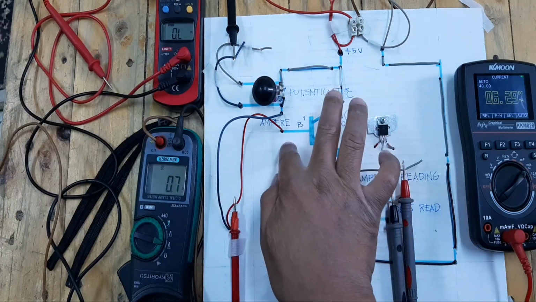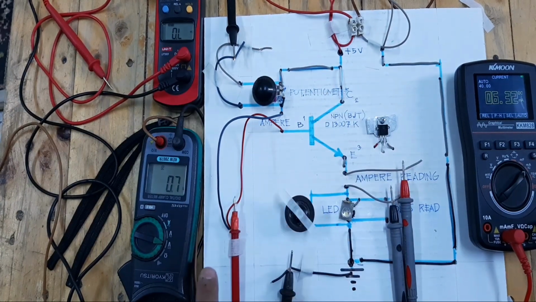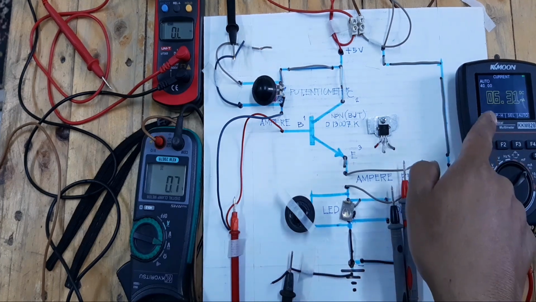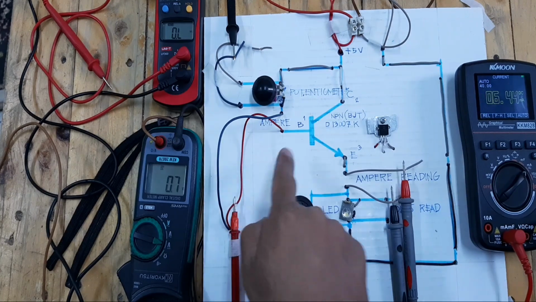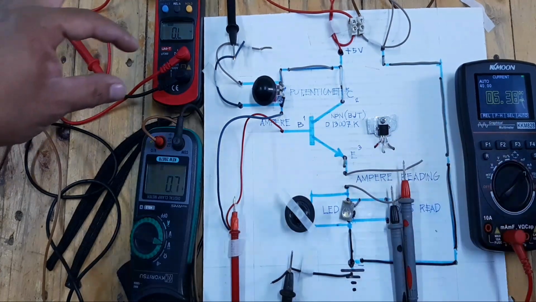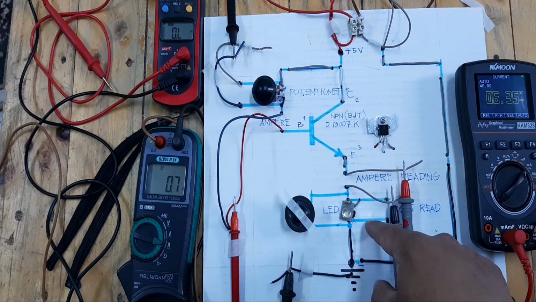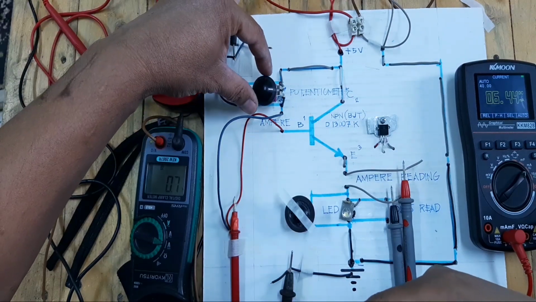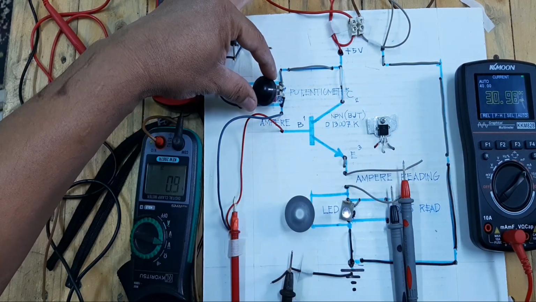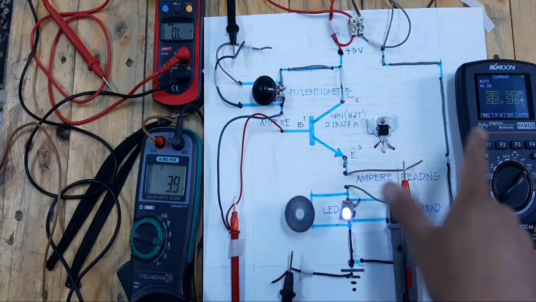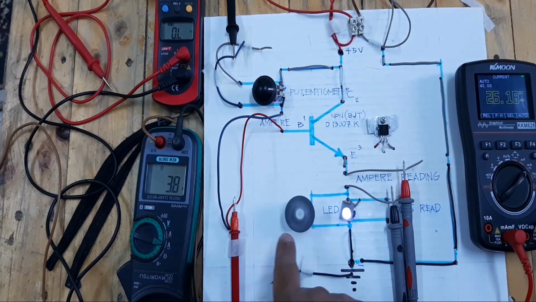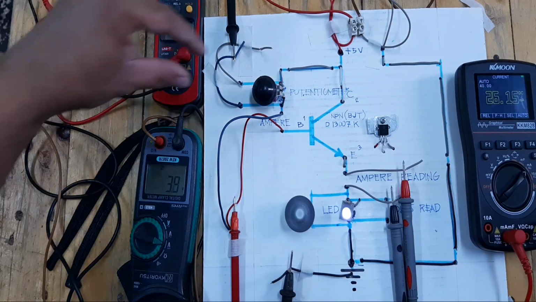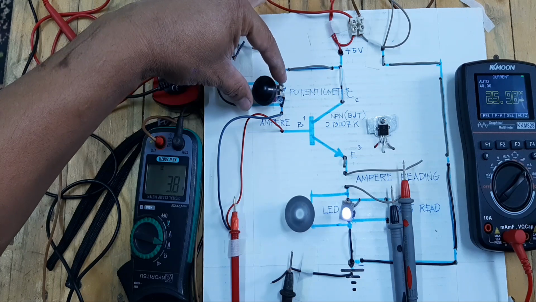0.7 volts if we apply from here to the base. So look, we have 6 milliamperes here if we are supplying 0.7 volts here. So then the ampere of this motor, and then we need to try to increase the voltage from here. So 3.5. Look, now here 26 point something milliamperes. So our motor is now running, and the LED is now on.